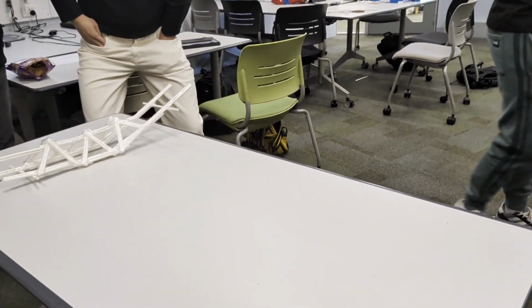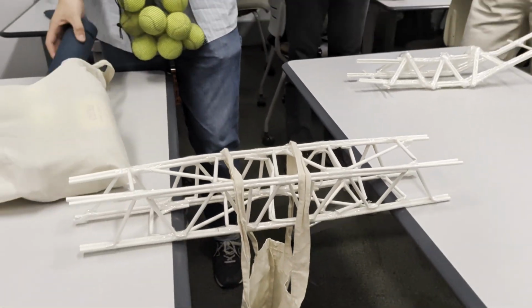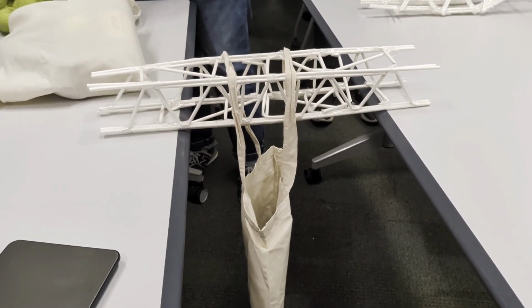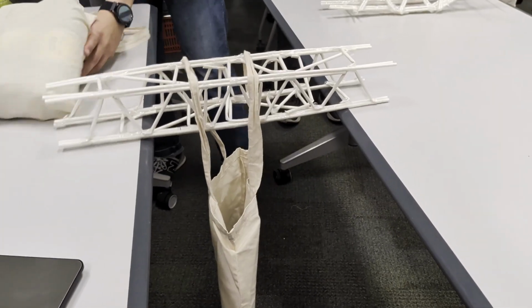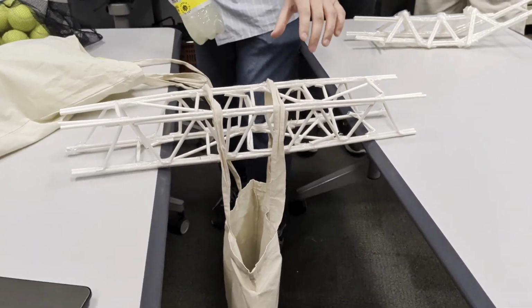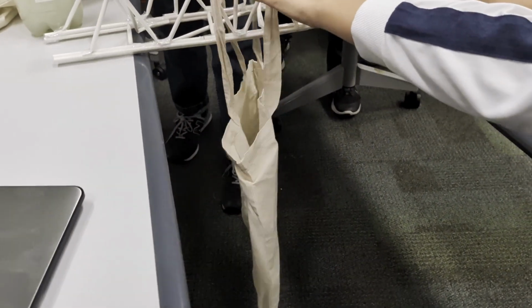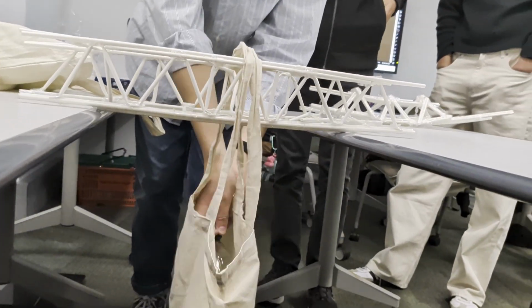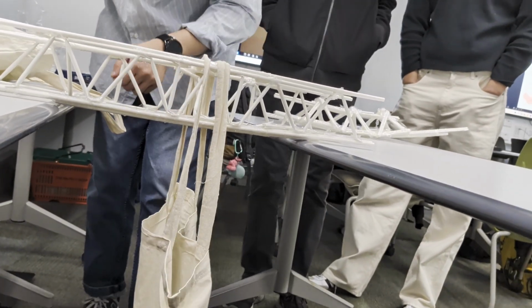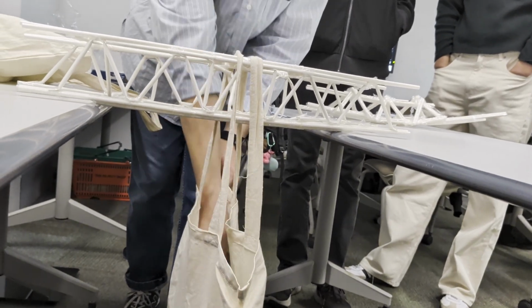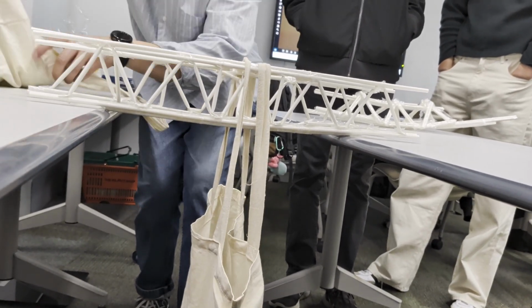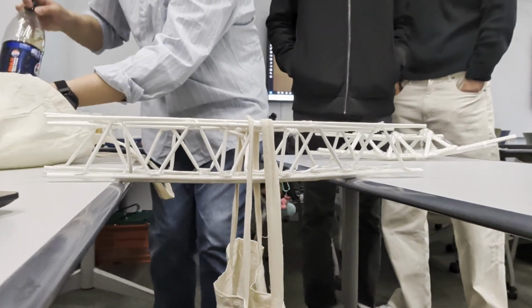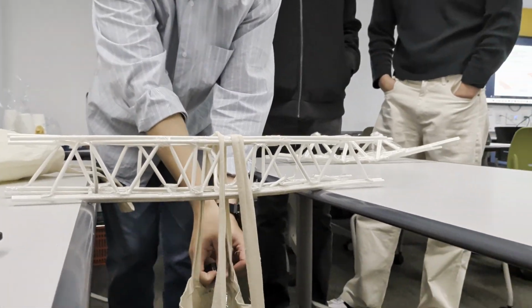Let's put some heavy stuff at the bottom. I figured out the single triangles on the strut. Look how flimsy it is. Anyway. Let's concentrate the stress on the middle. It's looking sturdy. I'm stressing that. We can get his water bottle over there.